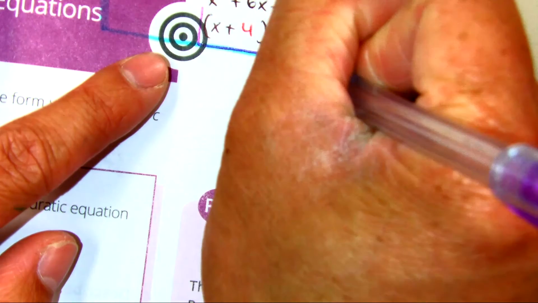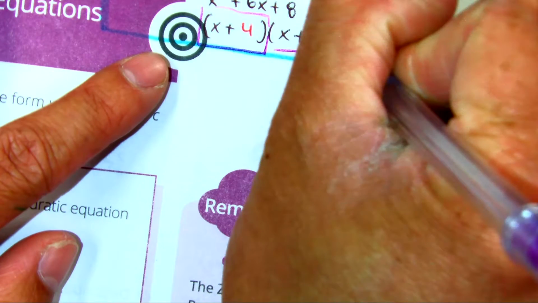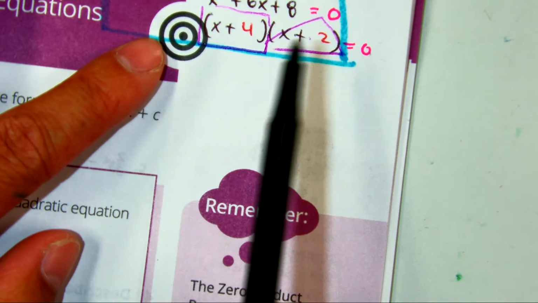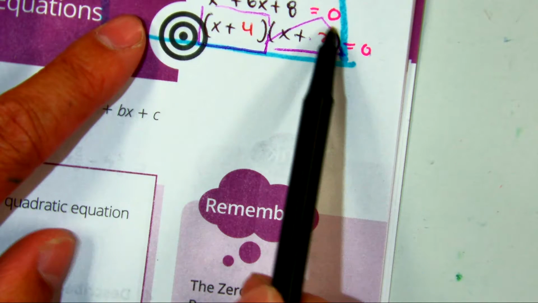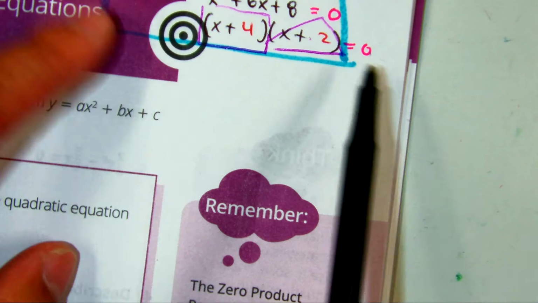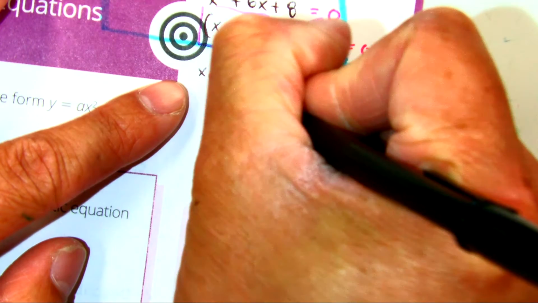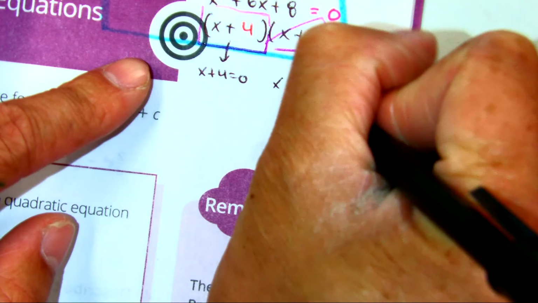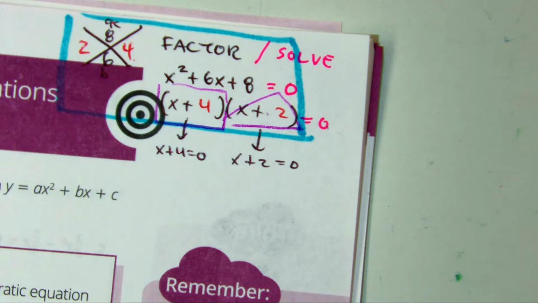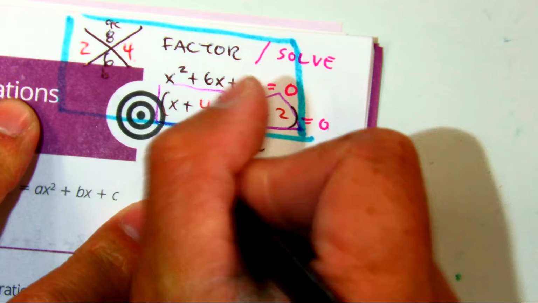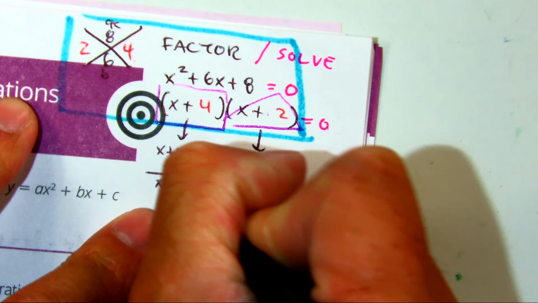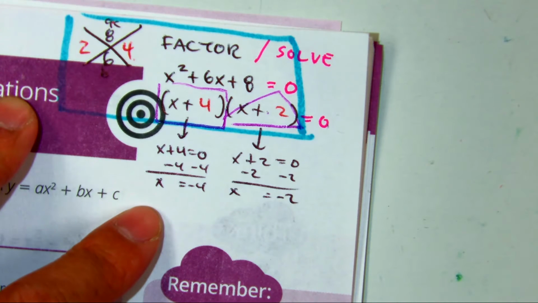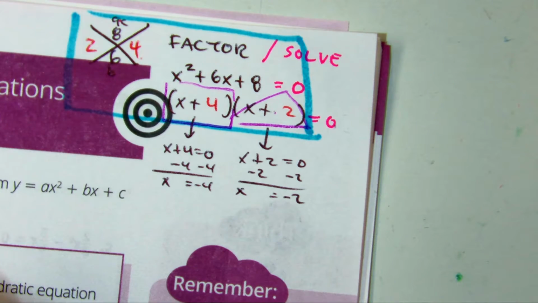A square times a triangle. So just follow along. A square times a triangle equals 0. That implies that one of the shapes, either the square or the triangle, must equal 0. Well, to figure out which one is equal to 0, you set both of them equal to 0. You're setting both of those equal to 0. So to solve for x, I just subtract 4, and I subtract 2 over here. And I got two answers. My two answers are x equals negative 4 and x equals negative 2.